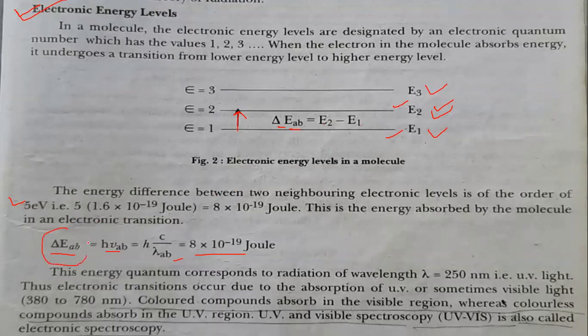So E absorbed is h nu absorbed, that is equal to h c upon lambda of the absorbed light, which is equal to 8 into 10 raised to minus 19 joule. The energy difference between two neighboring electronic levels is of the order of 5 electron volt, that is 5 into 1.6 into 10 raised to minus 19 joule, which is equal to 8 into 10 raised to minus 19 joule. Accordingly, we can study the molecule.